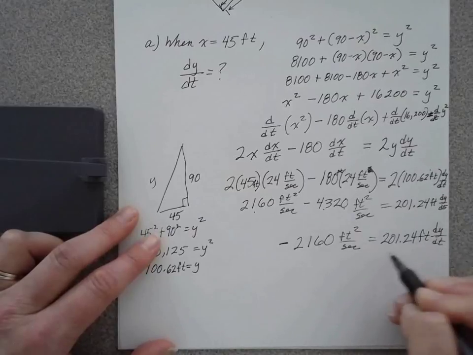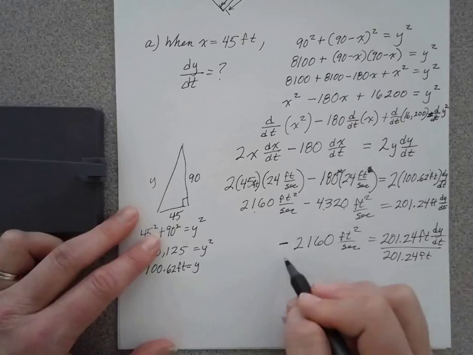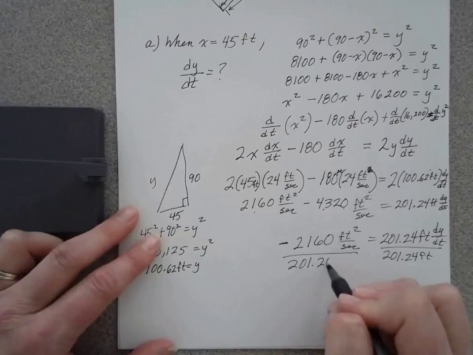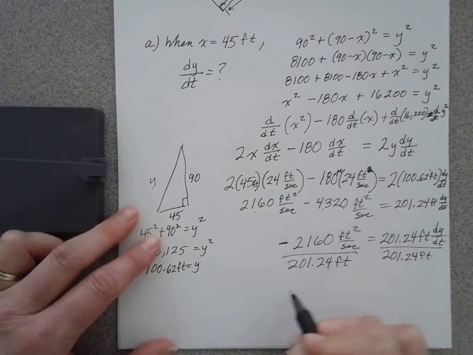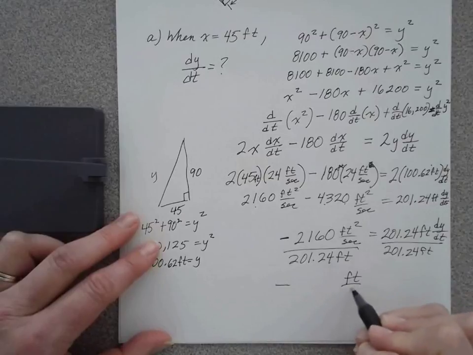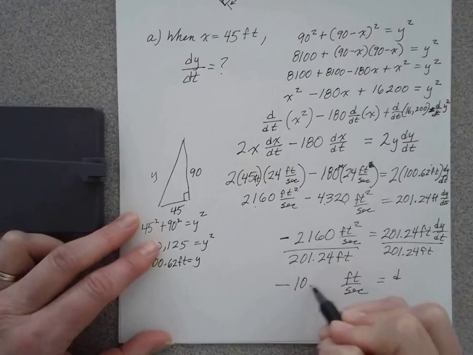We're solving for dy dt, so divide by 201.24 feet. Okay, so we get negative, and it's going to be feet per second, 10.73.